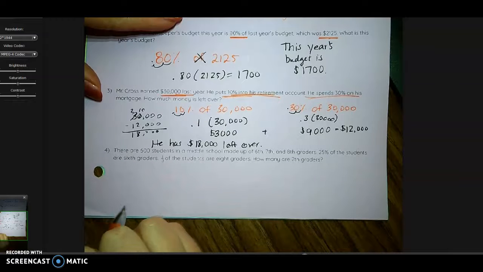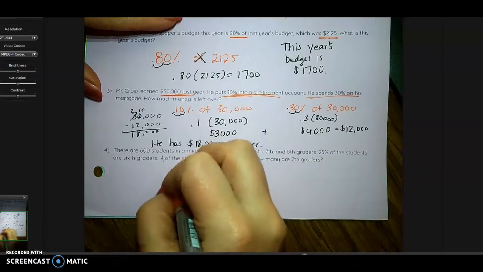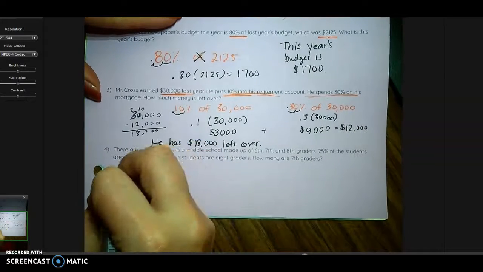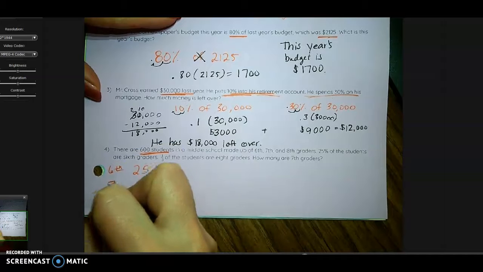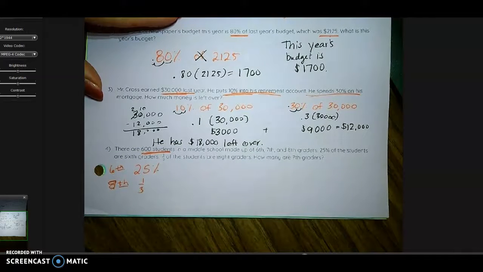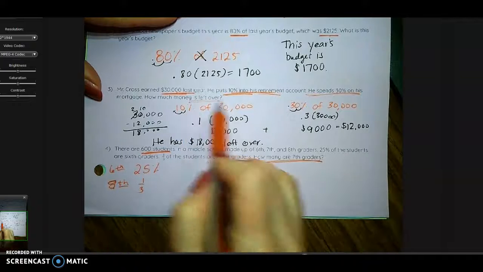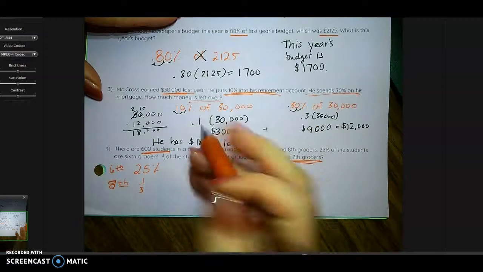But there are 600 students in our last question in middle school, made up of 6th, 7th, and 8th graders. So 600 students. 25% are in the 6th grade. 1/3 are in the 8th grade. And they're like, well, how many are 7th graders? So this is going to be the same thing as this one. How much is left over? Well, how many students are left over, because they must all be 7th graders.